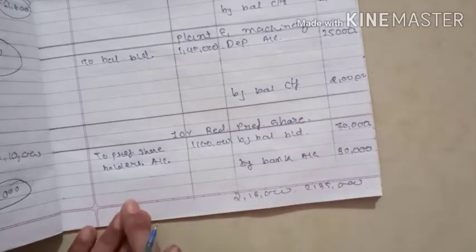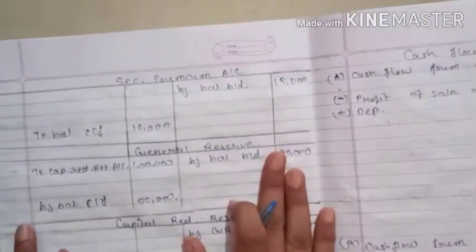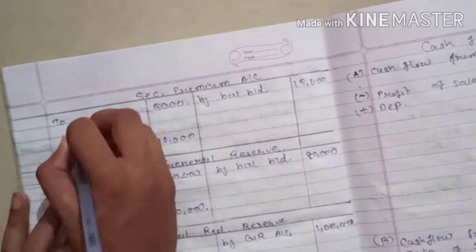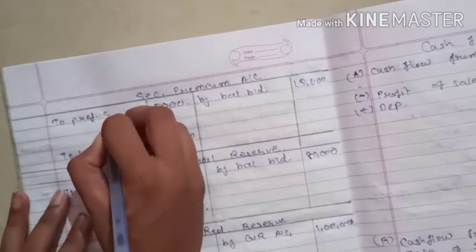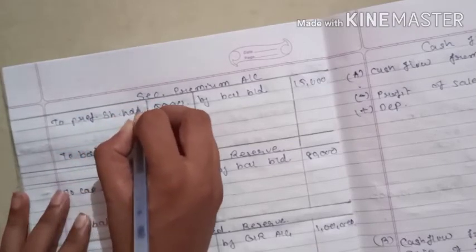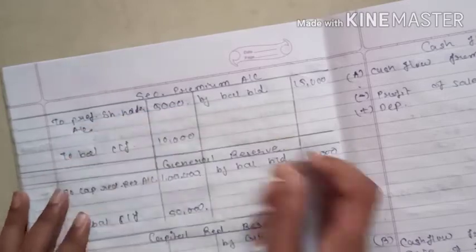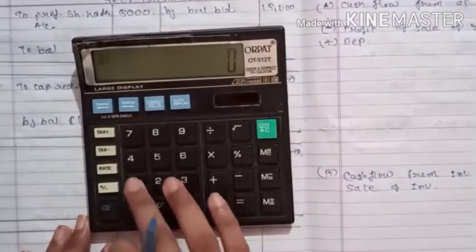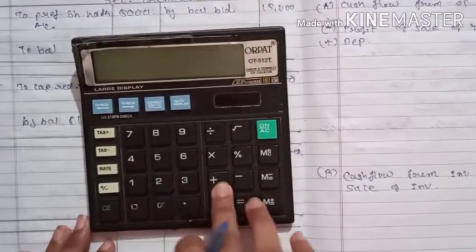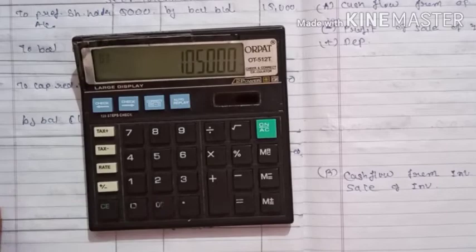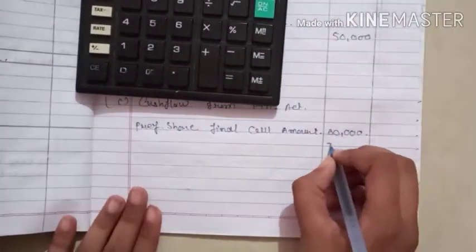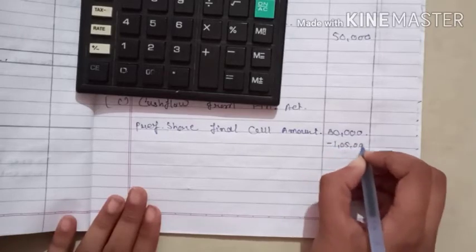This premium was debited to the securities premium account, 5,000, to preference shareholders account. Ultimately 1 lakh plus 5% premium 5,000, 1 lakh 5,000 we are paying back outside. So it will be minus 1 lakh 5,000.